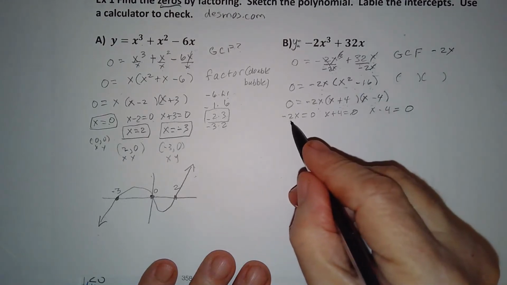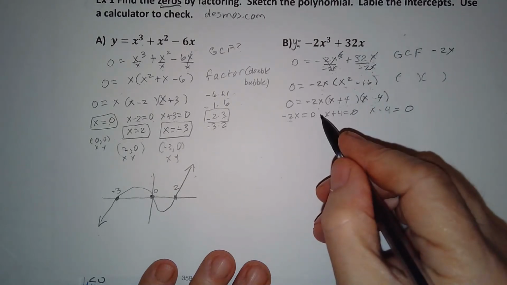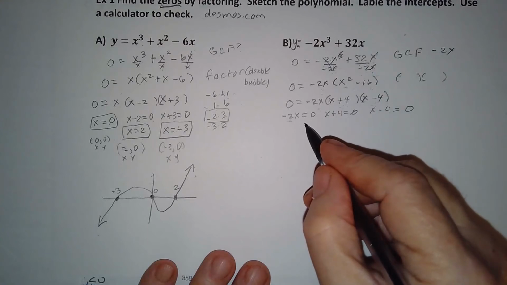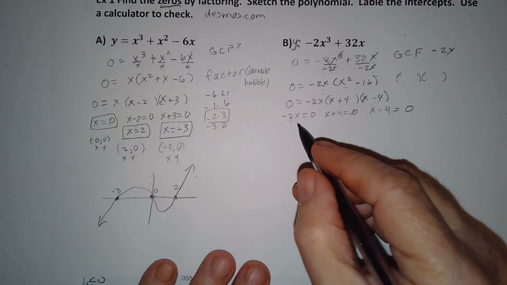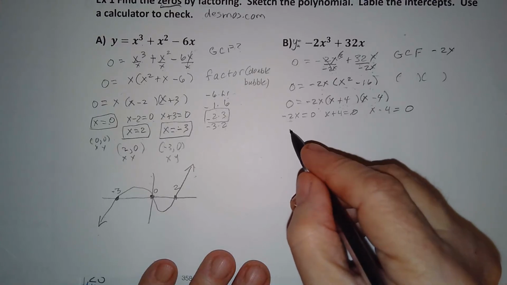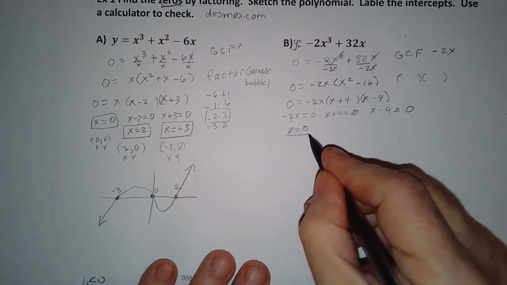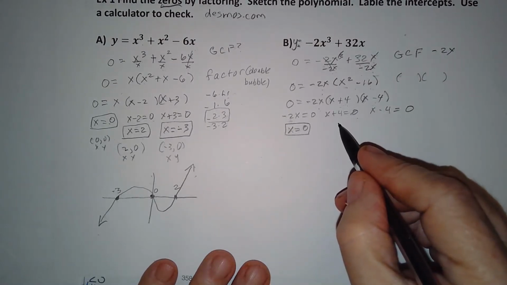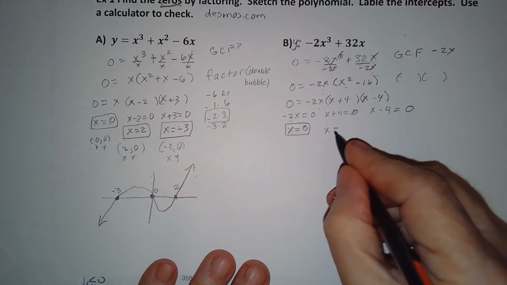So we divide by negative 2, and we end up with x equals 0. Over here, we're going to subtract 4 from both sides, and so we have x equals negative 4.